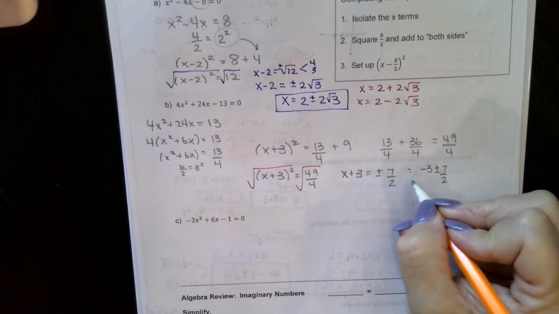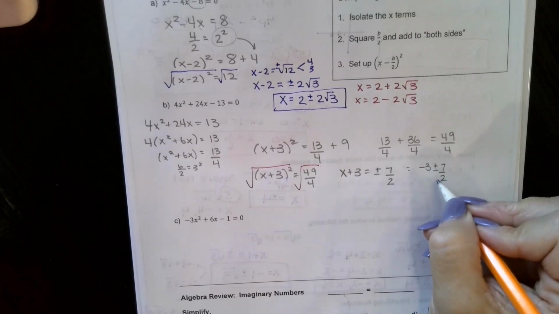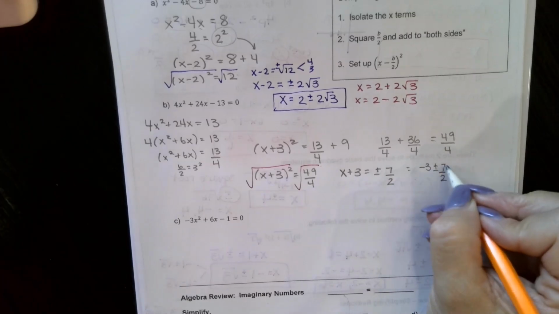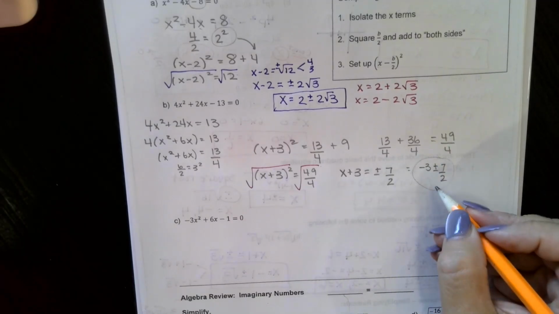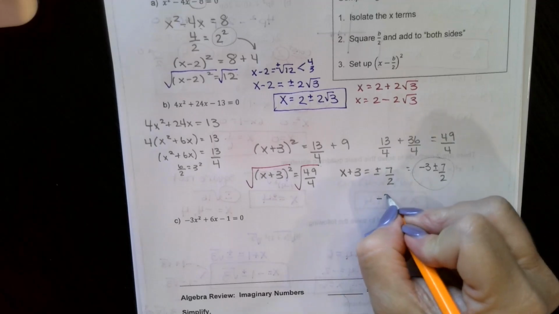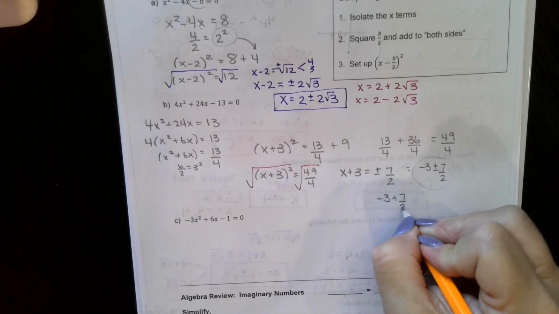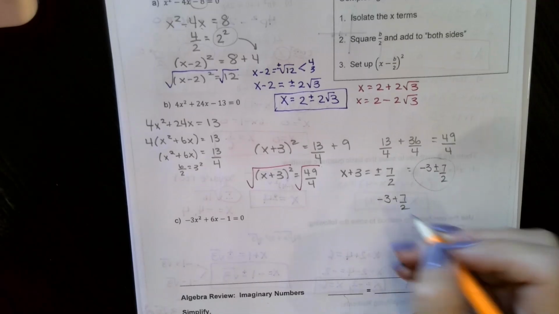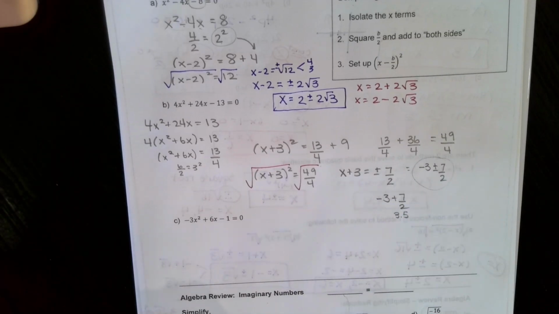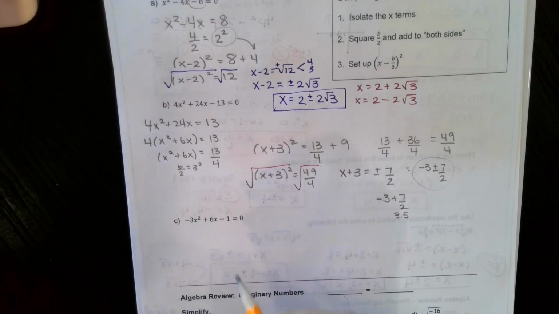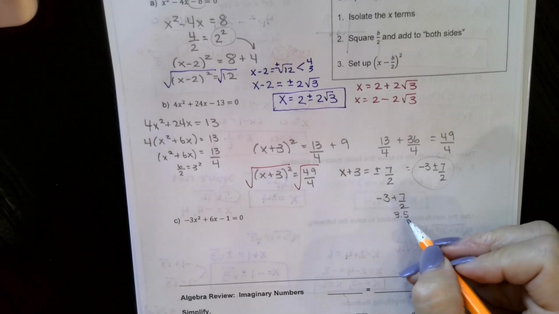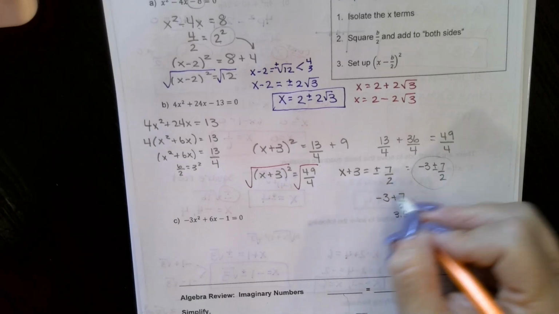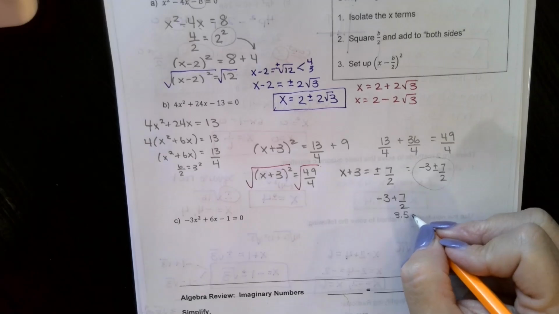Now this is one that we can actually simplify, because this is easy fraction math. So I have negative 3 plus 7 over 2. If you know what 7 over 2 is, this is the same as 3.5. So this part is going to simplify to 1/2.